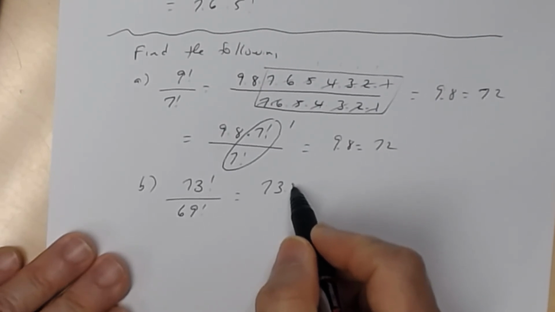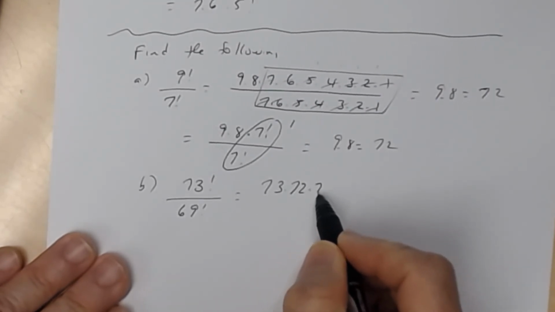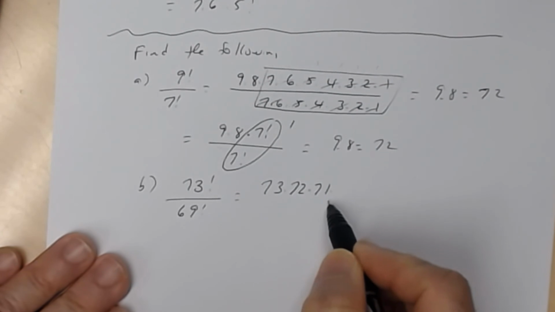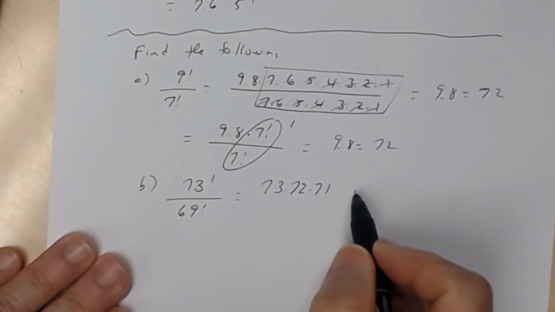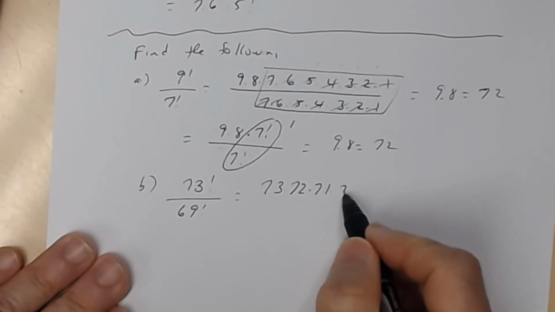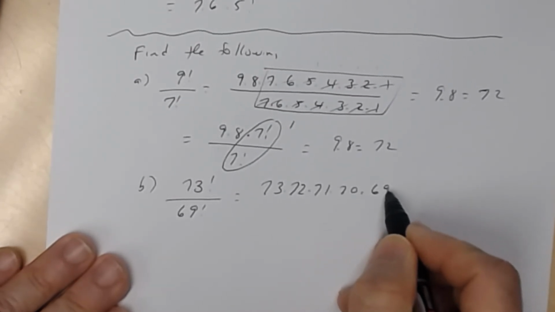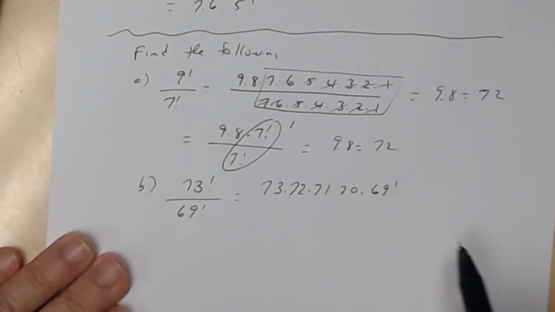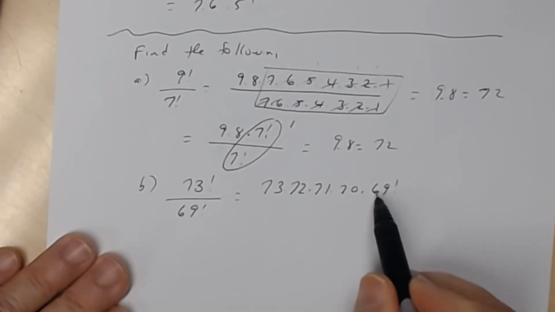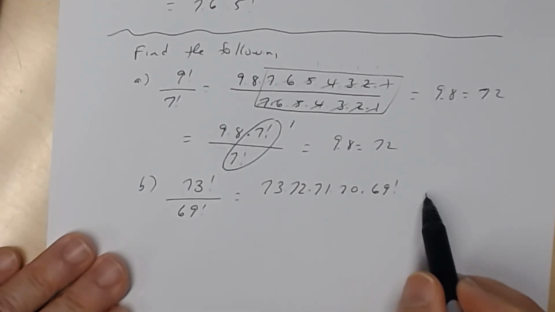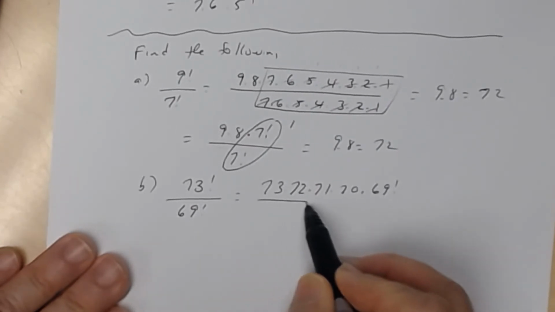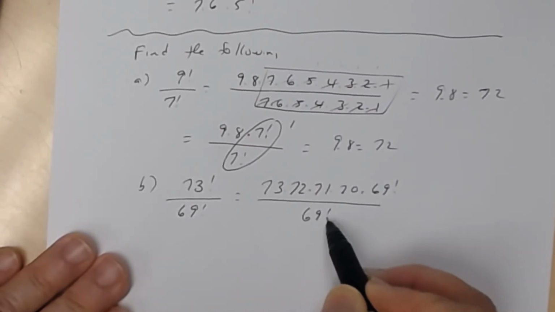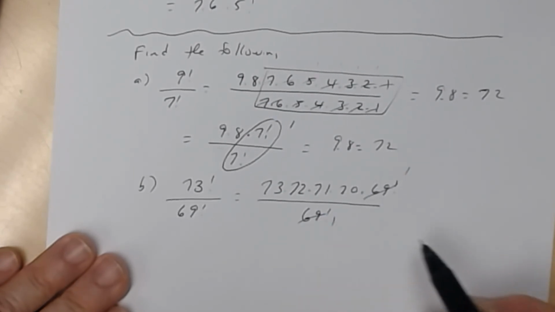So 73 factorial would be 73 times 72 times 71. Do I stop there? Nope. I have to keep going because I need a 69 factorial up here. So times 70, and then I can say 69 factorial, because the rest, 69 times 68 times 67 all the way to 1, is 69 factorial, divided by 69 factorial, and these divide out.